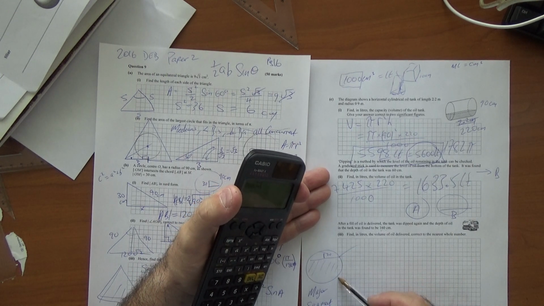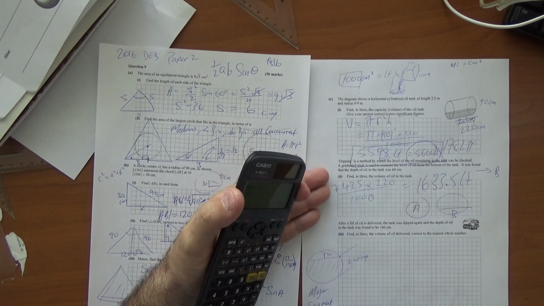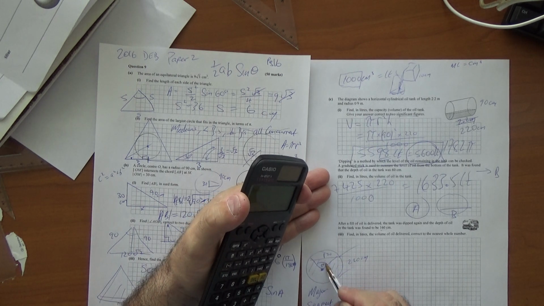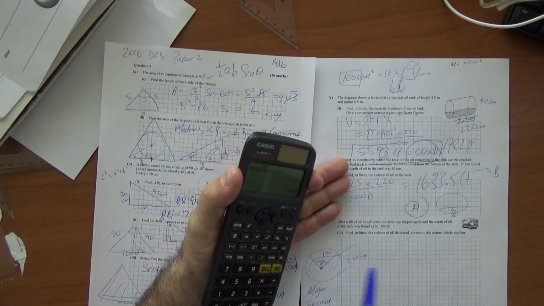Volume, because it goes off that way with 220 running this way. Okay, now to do that I'm going to need to know this angle. What's interesting is the last question was an inverse sine. This is going to be an inverse cos.